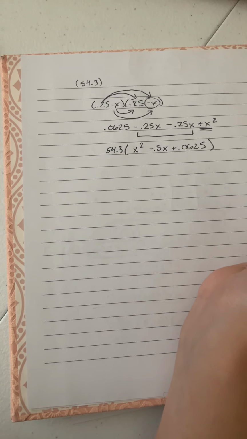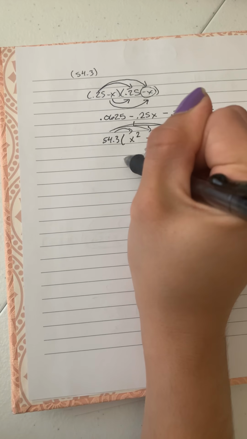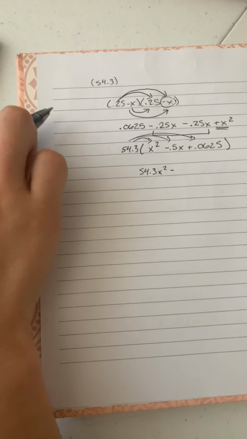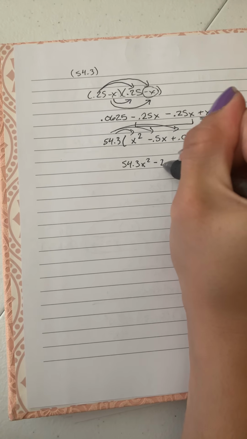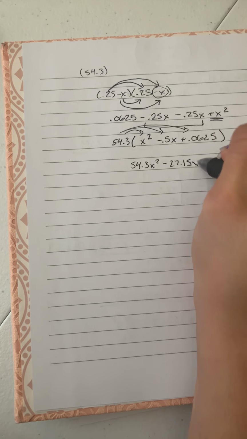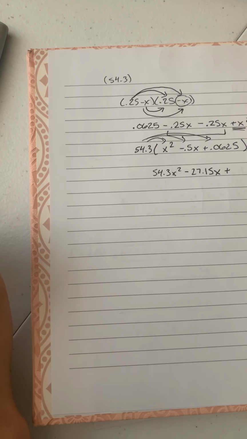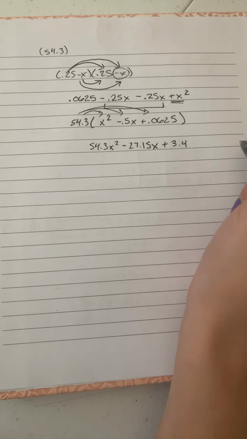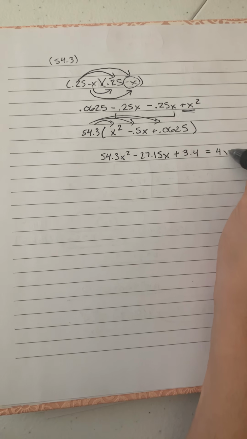So now let's multiply everything times 54.3. So this is going to be 54.3x squared minus 27.15x plus 54.3 times 0.0625, which is about 3.4. I'm just rounding up. Now remember the other side, we have that 4x squared.